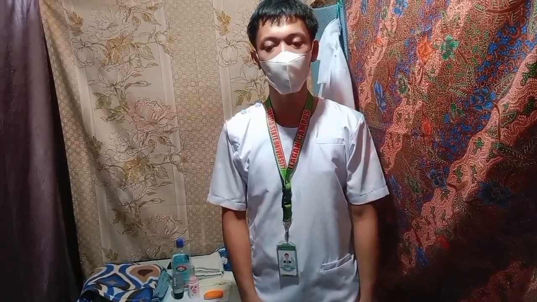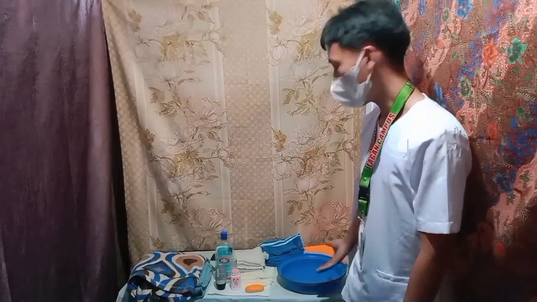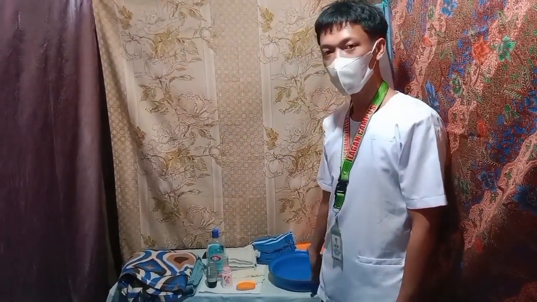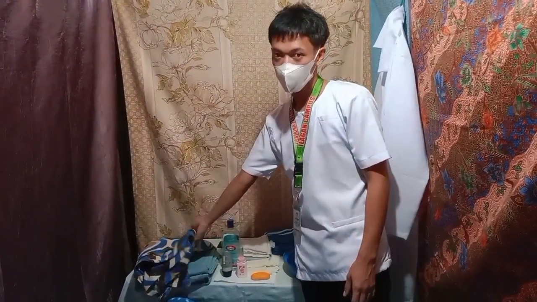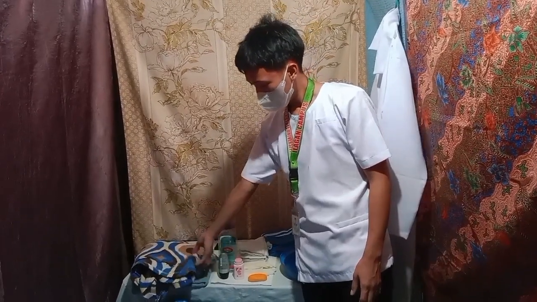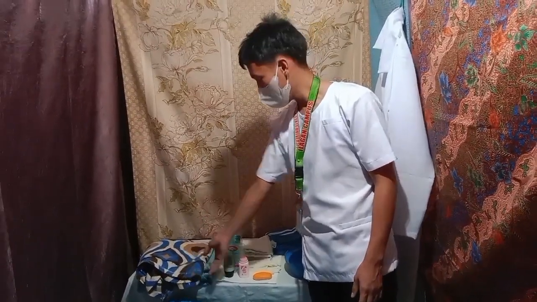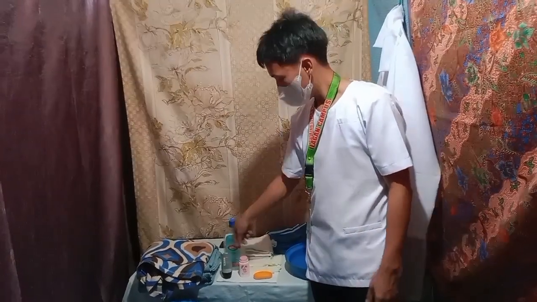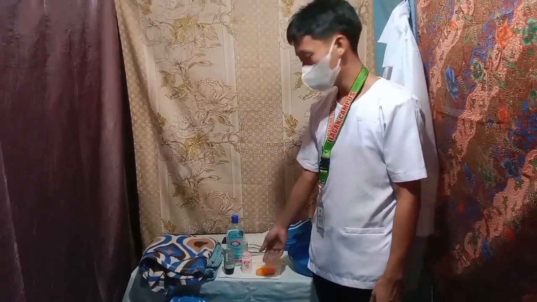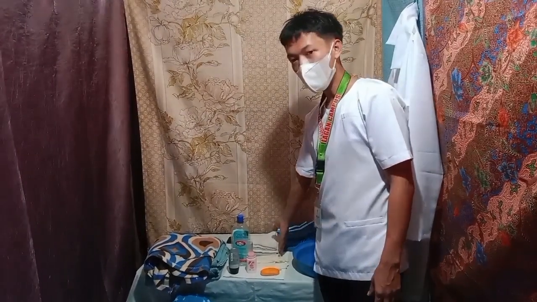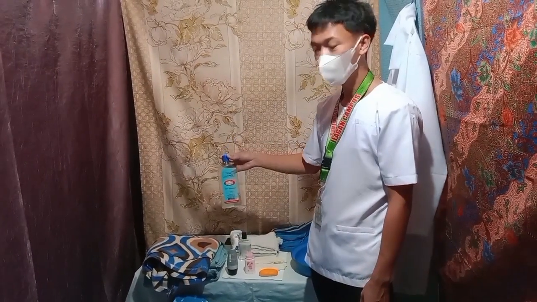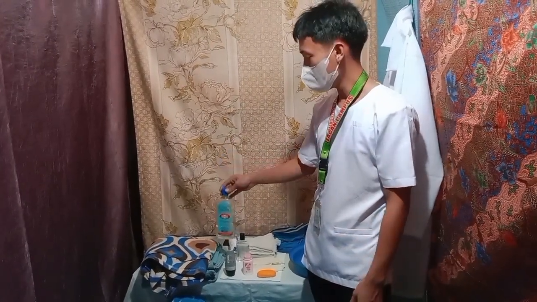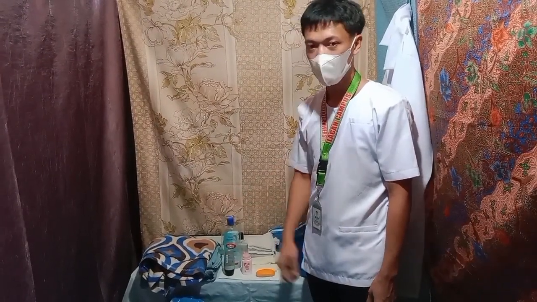So next is to assemble equipment or the preparation of the equipment. So we have here water with the proper temperature, a bath blanket with 2 bath towels, deodorant, powder, soap, working gloves, towel, and pajamas, and also alcohol for us to avoid any possible contaminations and infections.